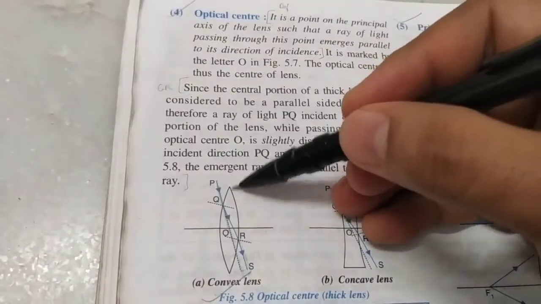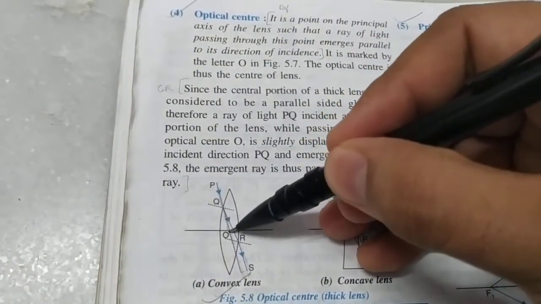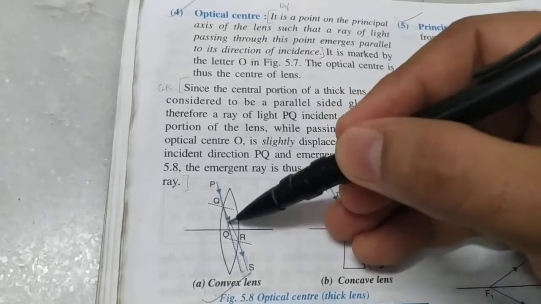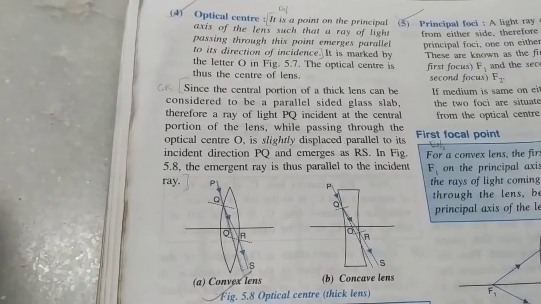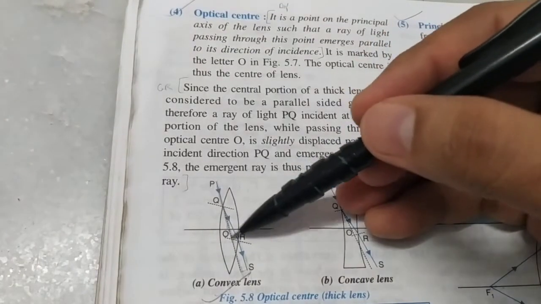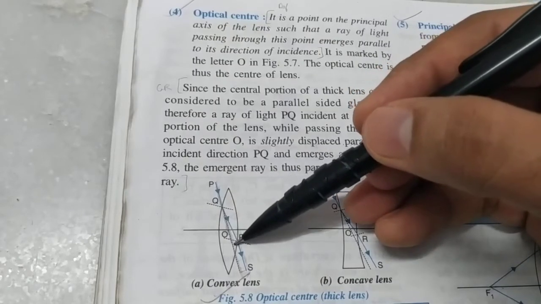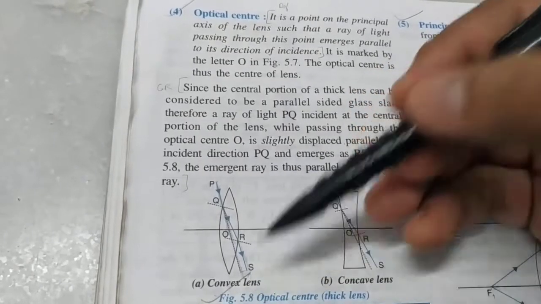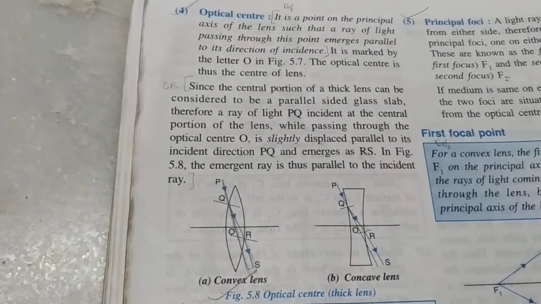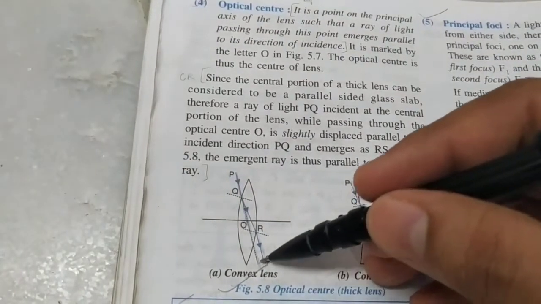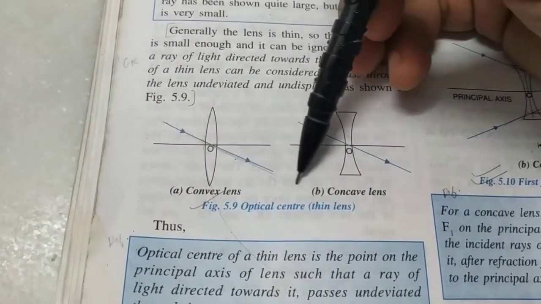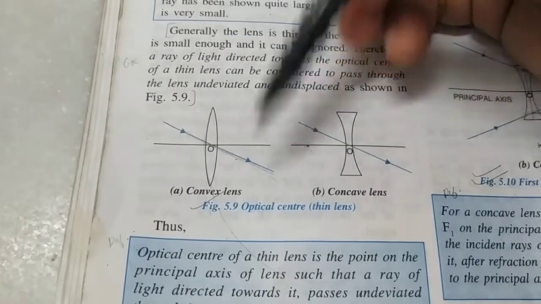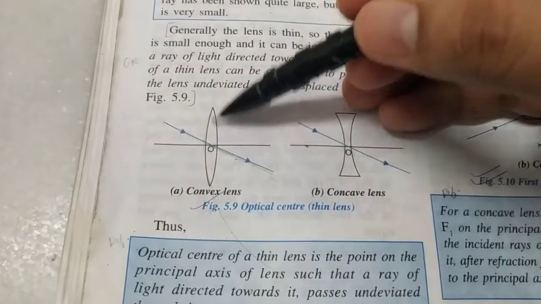Now what is this optical center? It is that point on the principal axis such that a ray of light which was directed towards it will get laterally displaced, because the central region of the lens behaves like a rectangular glass slab. So this ray of light is laterally displaced. The emergent ray is parallel to the incident ray. Now for a thin lens, this lateral displacement is so small that we can consider that a ray of light passing through the optical center comes out undeviated with practically no lateral displacement. So that defines the optical center for thin lenses.